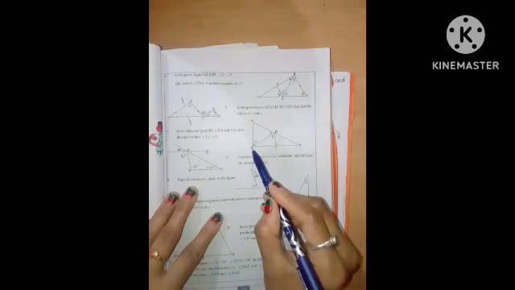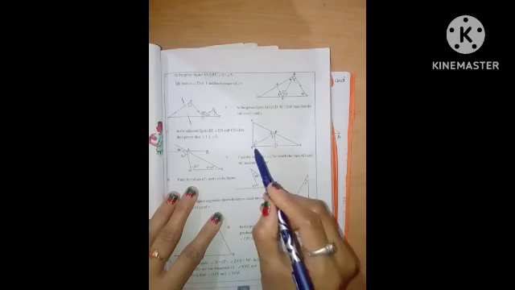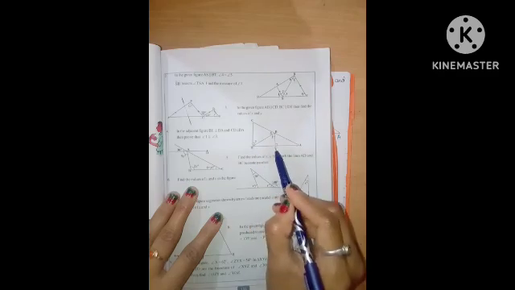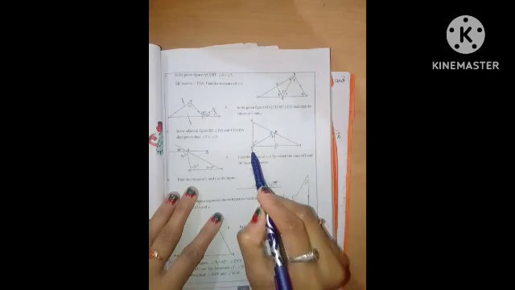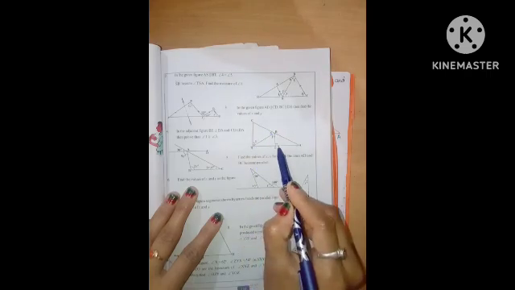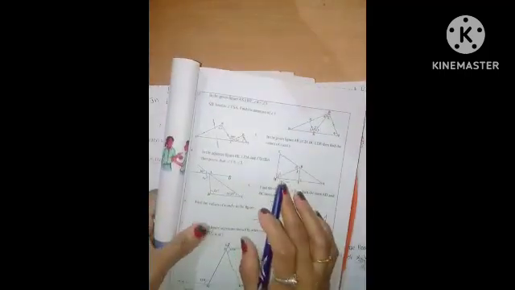So angle D and angle E, is it equal only? Yes. Why is it equal? These two are parallel, perpendicular to the same line only. So here the symbols are already given. Yes, 90 degrees is given.